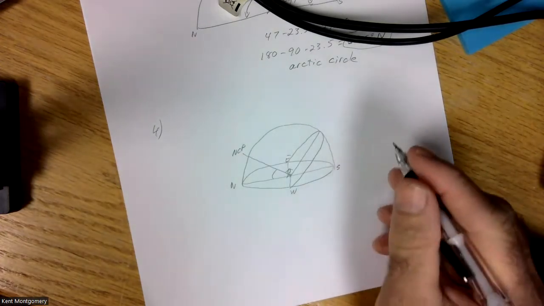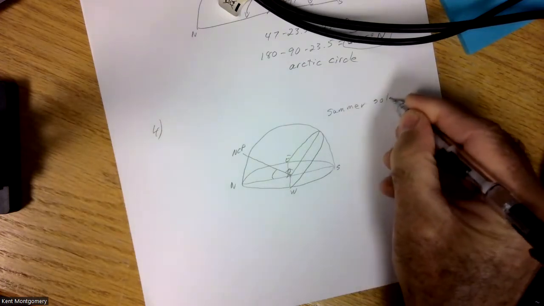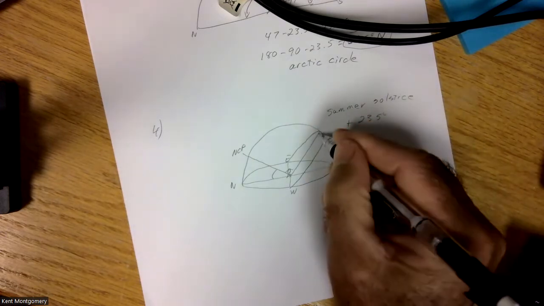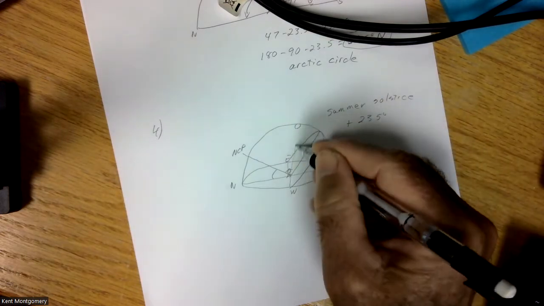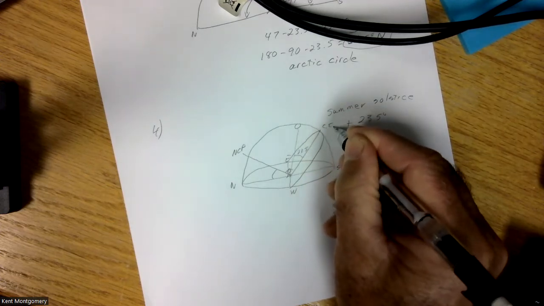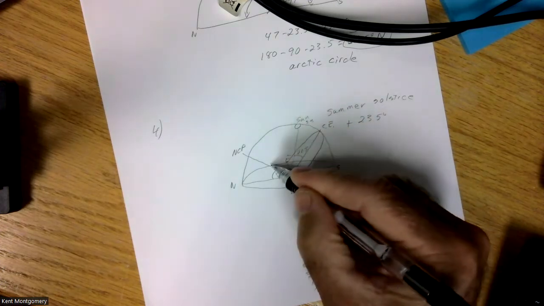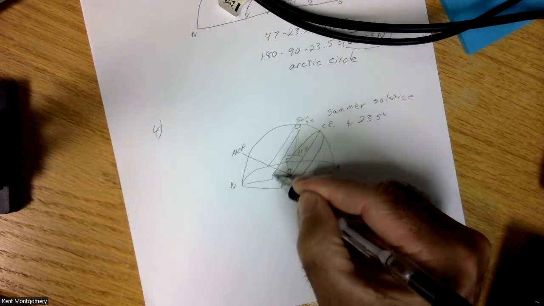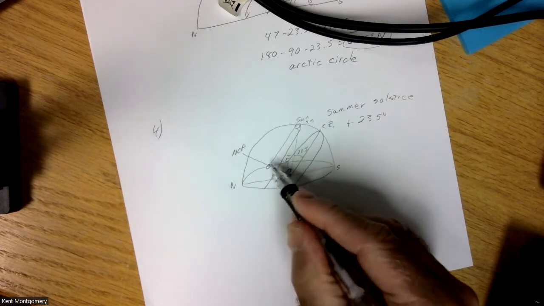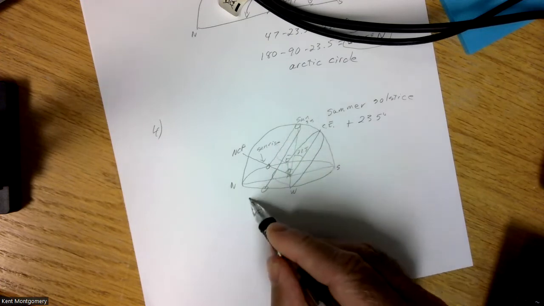But we know on the summer solstice, the sun is at plus 23.5 degrees. So the sun is going to be 23.5 degrees above the celestial equator. The sun on the summer solstice. So it's going to make a path along the sky that goes like this, because it's going to be 23.5 degrees here and here. So it's actually going to rise here. It's going to set way over here.